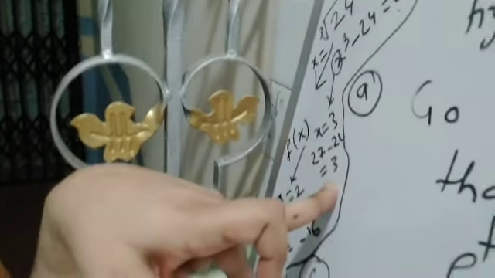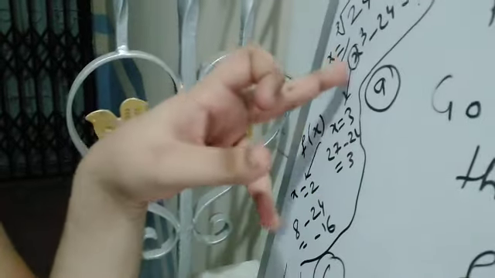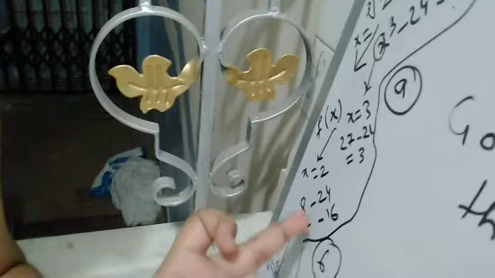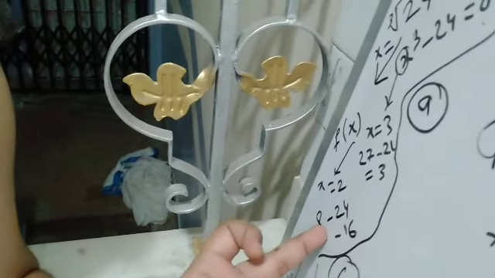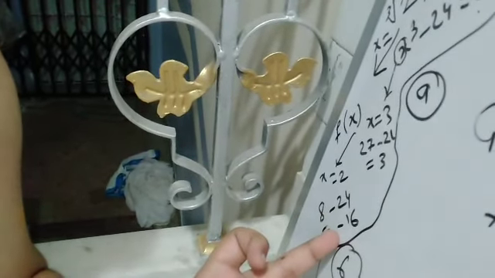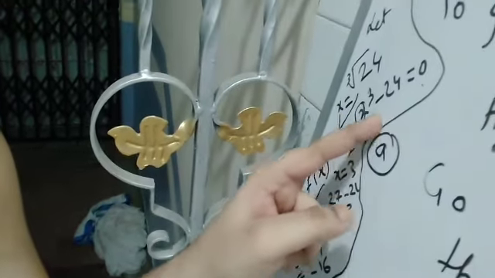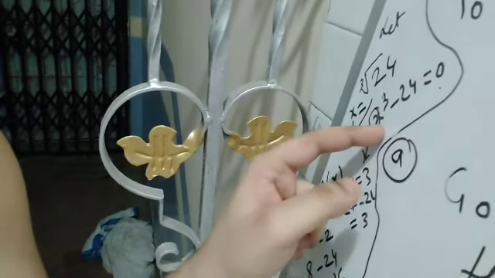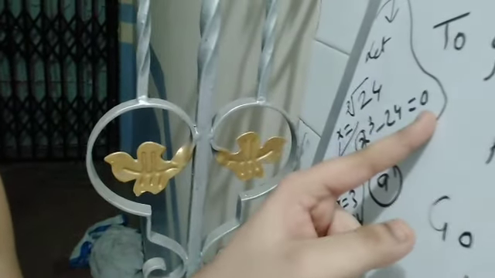It's 3. Now say if instead of 3 I put 2. So it will be 2 cube, right? 8 minus 24, that is minus 16, right? Now we need to find out the root. That means I need to find out a value of x such that this function value goes to 0.